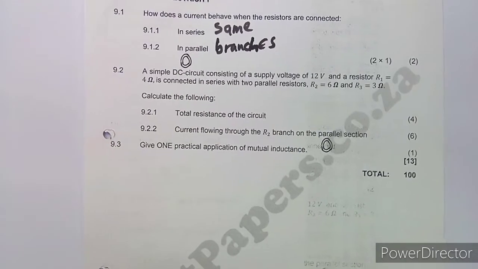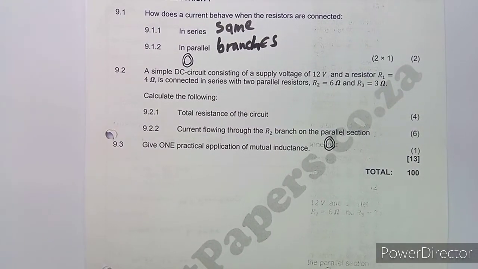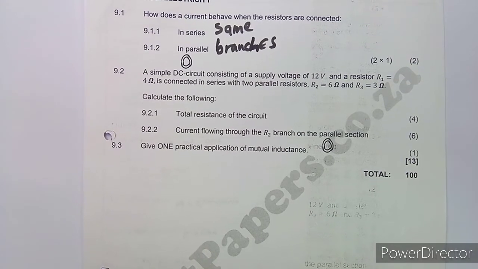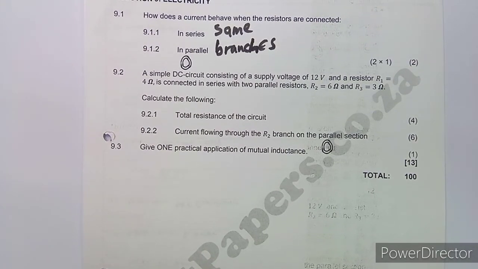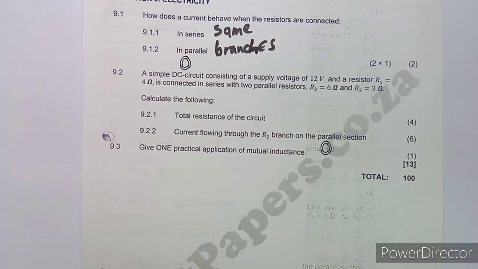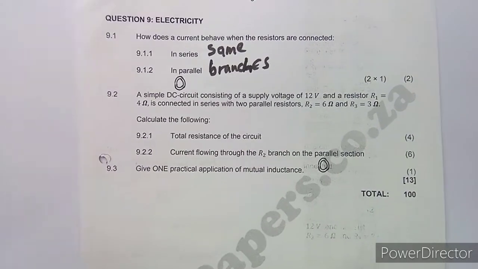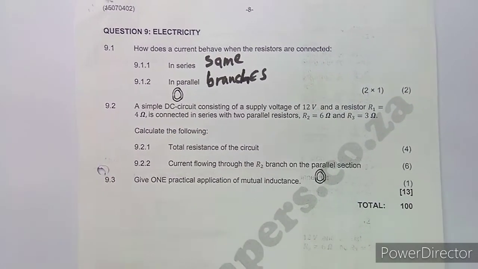Okay, then on 9.2 we are given a simple DC circuit consisting of a supply voltage of 12 volts and a resistor R1, which is equal to 4 ohms, connected in series with two parallel resistors, R2, which is 6 ohms, and R3, which is 3 ohms. All right, so I have to draw a circuit diagram. Just to have a diagram helps you to understand what you have there.